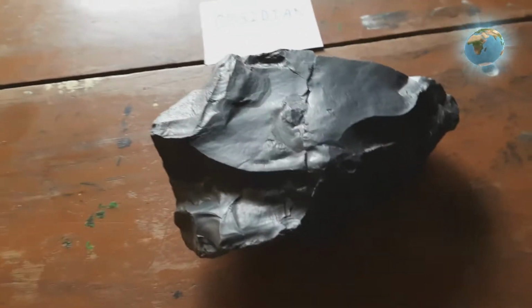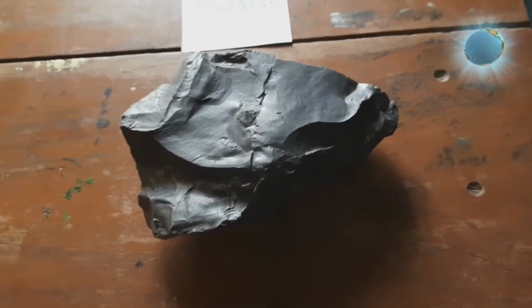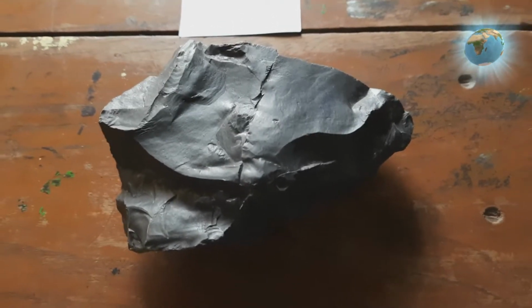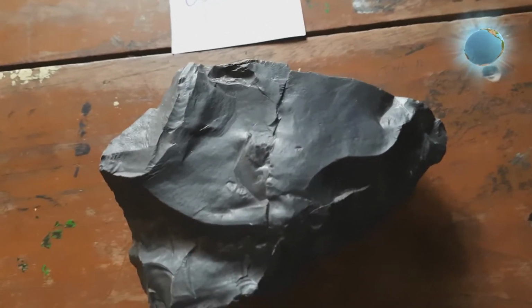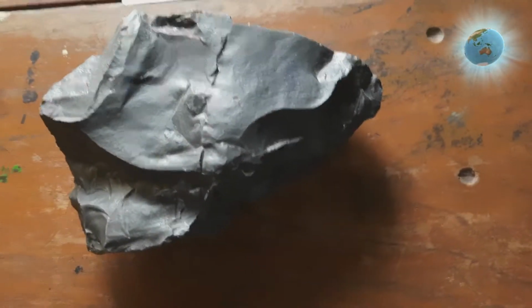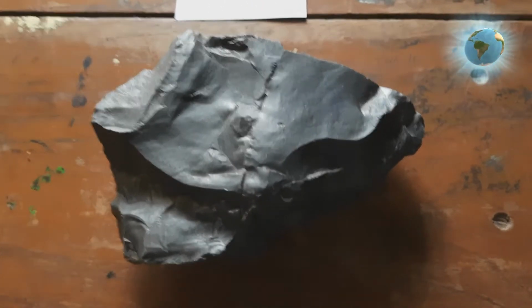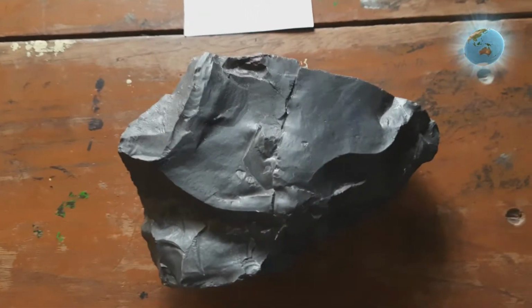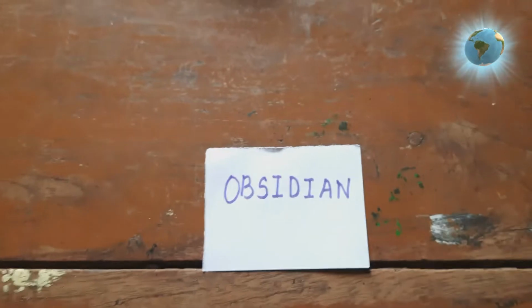As it is very fine grained, we classify it as volcanic rock due to its fine texture, and looking at its color, we can sense the probable presence of dark colored minerals in it, and we classify this rock as a basic type of rock. So this is an igneous volcanic rock of basic type, named Obsidian.